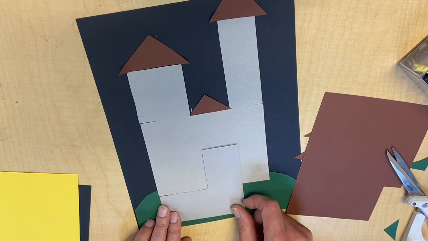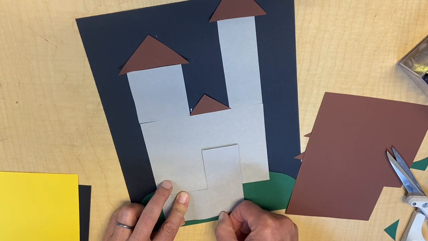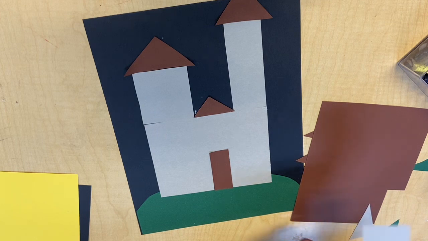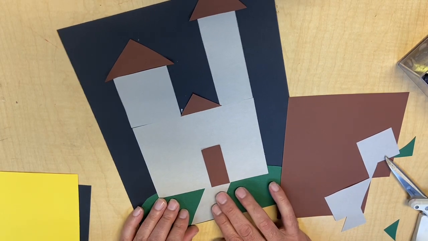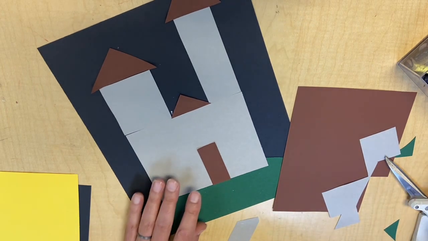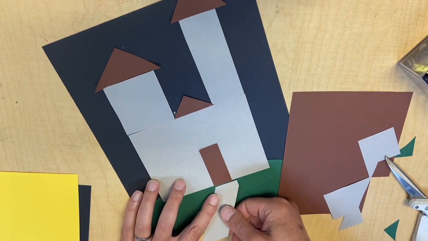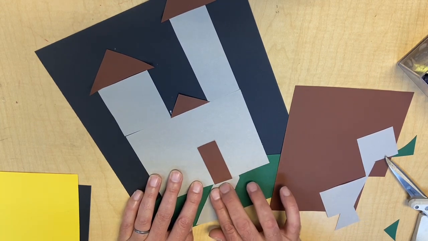Now, seeing here, if I made a diagonal line like that, then I could have kind of a walkway. Thinking that might be kind of cool. And this could go a little further. Let's see how that goes. And I can slide that up under, and then I have a walkway. And that's kind of nice. Let's see if that works. You see me putting glue right on the background? I know it's a crazy idea, but it works.